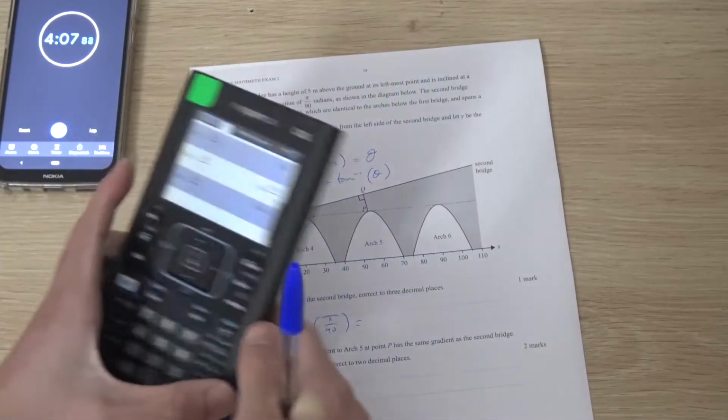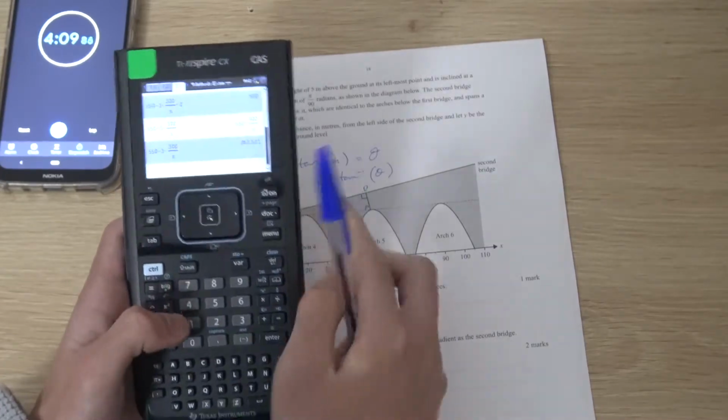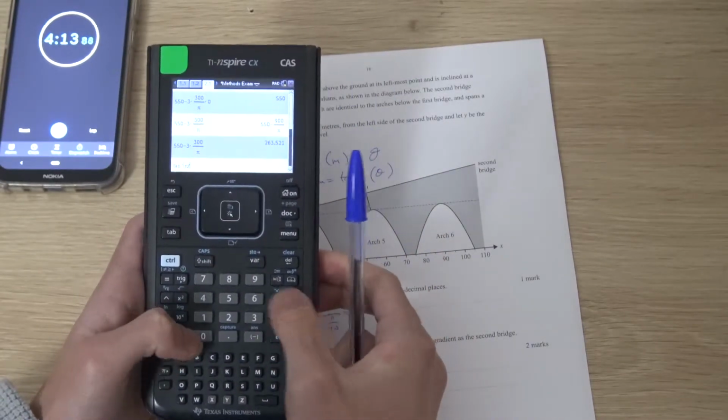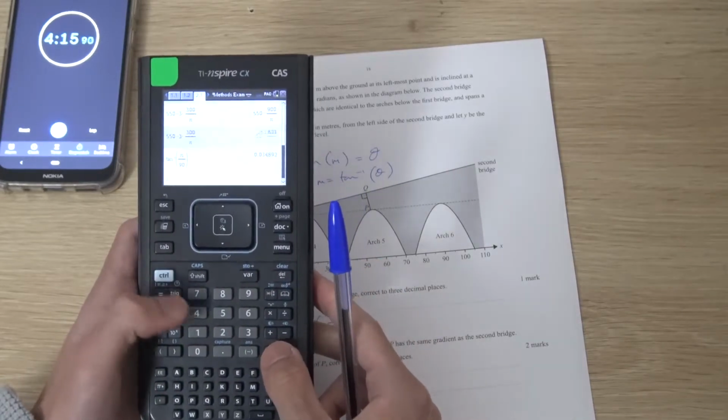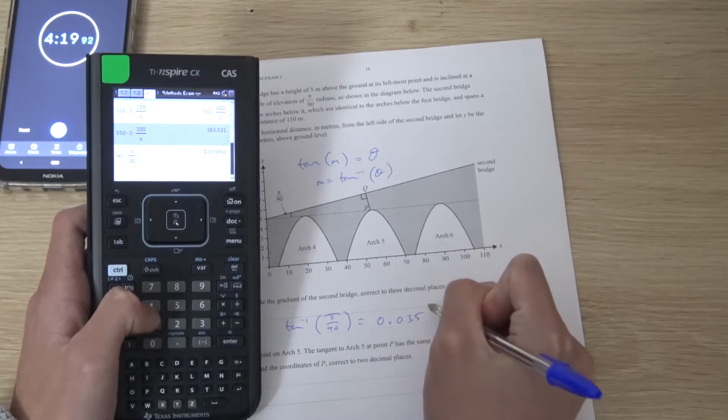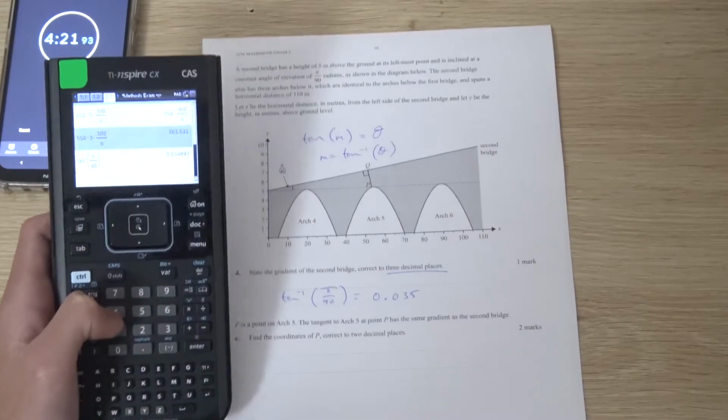And if we evaluate that on our CAS, go to trig right here, inverse tangent of pi over 90. Let's approximate that. It's going to give us 0.035, correct to 3 decimal places.